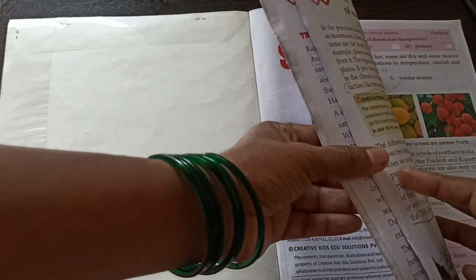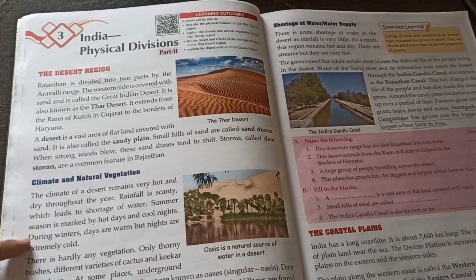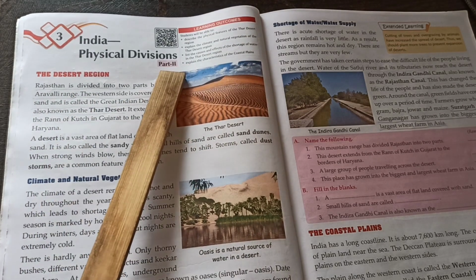This is our SST lecture. Social Studies, my wonderful book of Social Studies 2.0. This one, class 4th CBSE board SST textbook. Kids, today we start chapter three. One chapter is India physical divisions, the second is India physical division part first, and this third one is chapter India physical division part second.